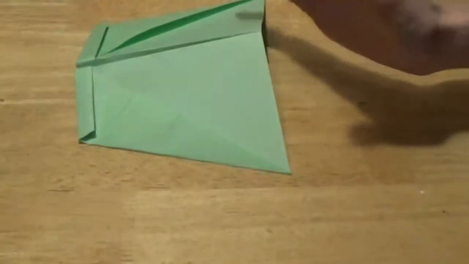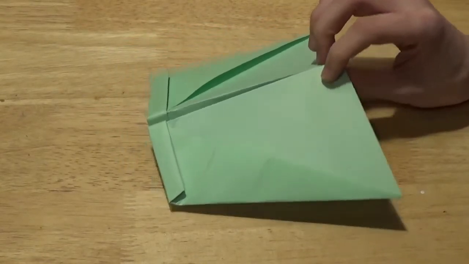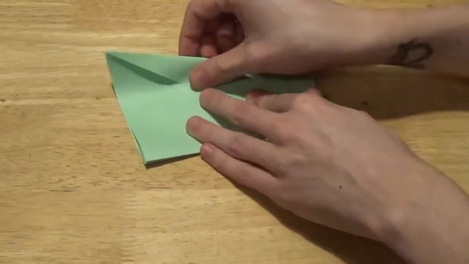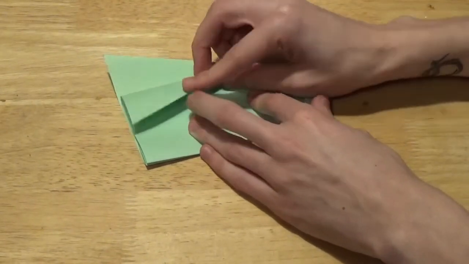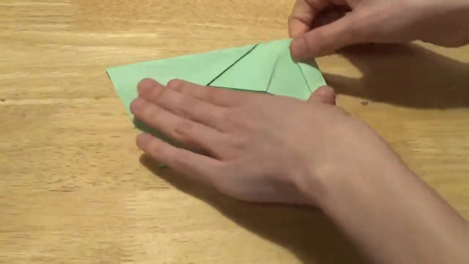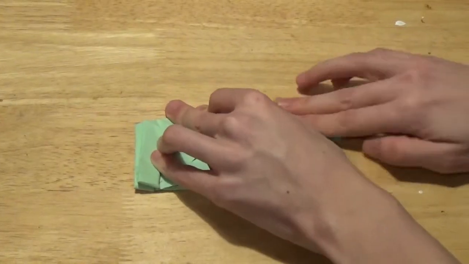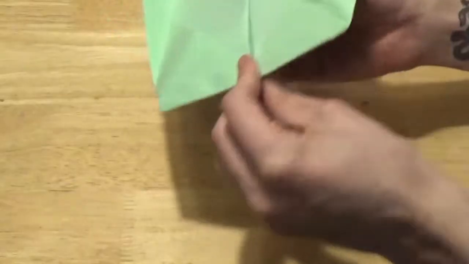Alright, not quite done yet. Next, we got to fold it back in half. We got to fold out both wing flaps just a little bit. Fold it out like that. Do the same on the other side, only a little bit. Make sure it matches and fold it out like that.